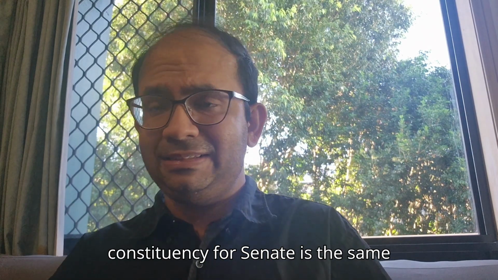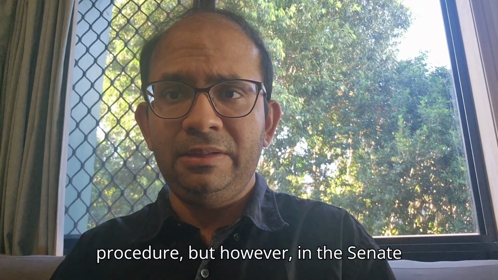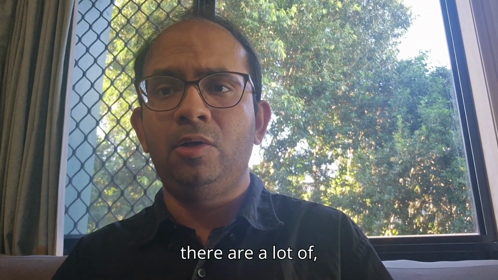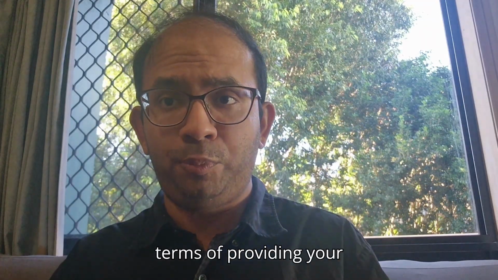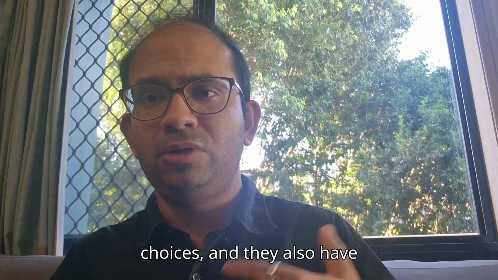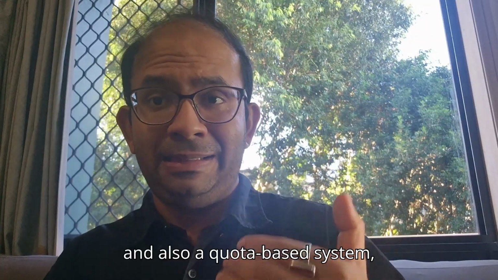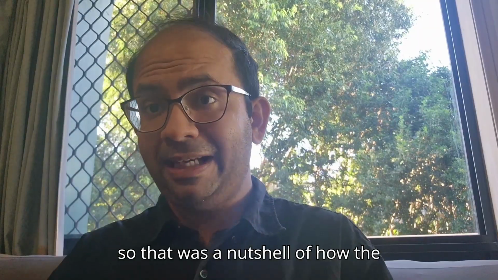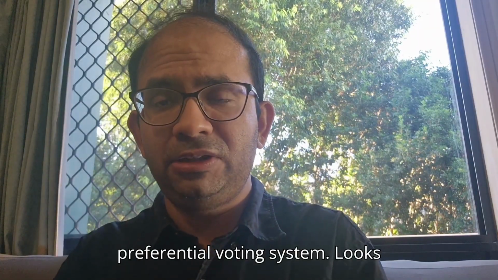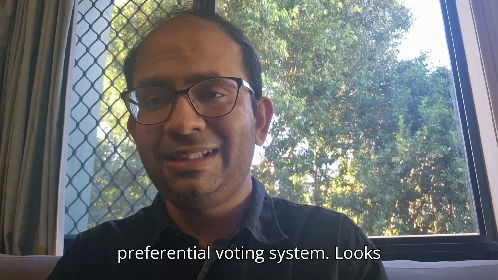For the Senate, it's the same procedure, but in the Senate there are a lot more options, I would say, in terms of providing your choices, and it's also a quota based system. So that was a nutshell of how the preferential voting system works.